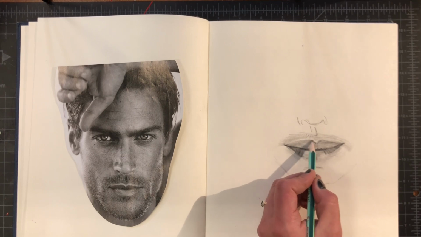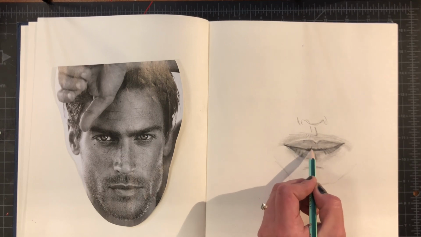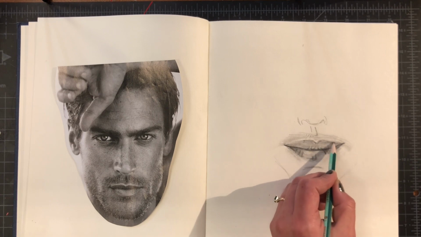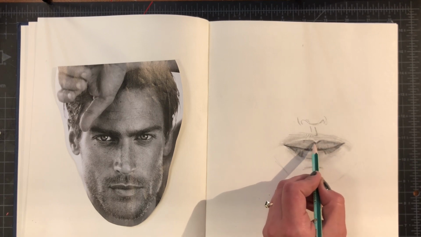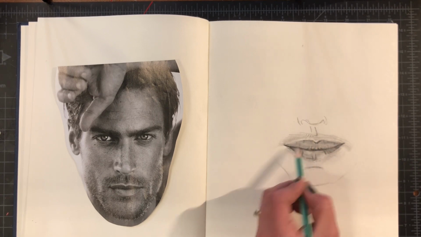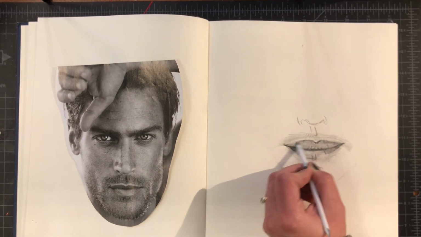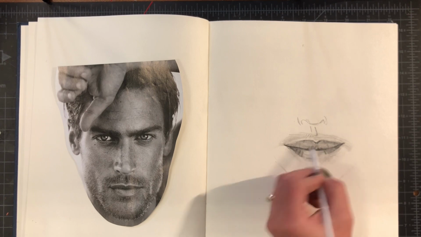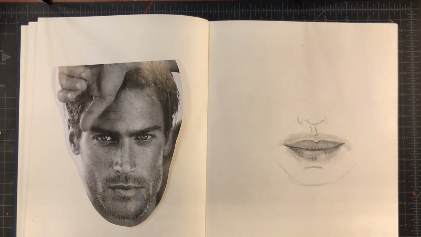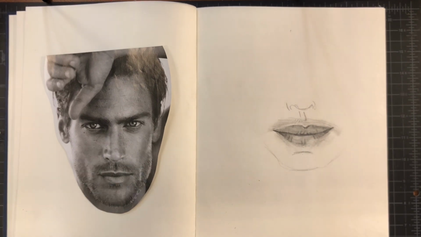I recommend getting many different pictures of people with different shapes and sizes of lips and different facial expressions and practice drawing those. The more you draw, the better you will get, and the more familiar you will get with drawing these features. Drawing takes practice, but anyone can improve and draw awesome portraits.